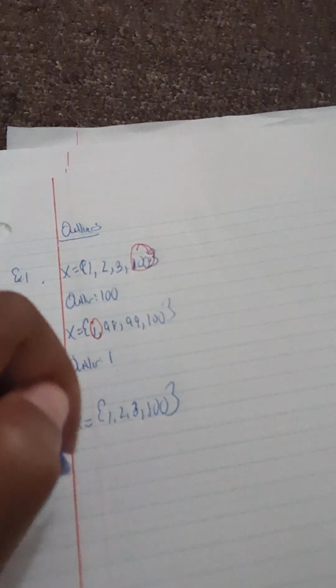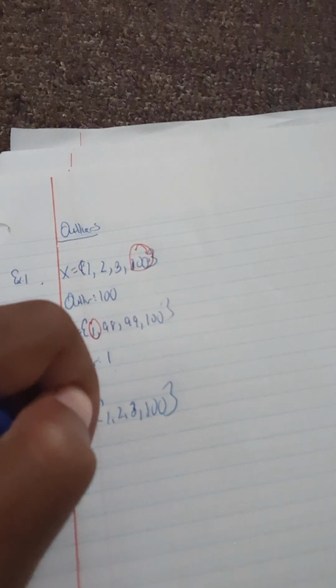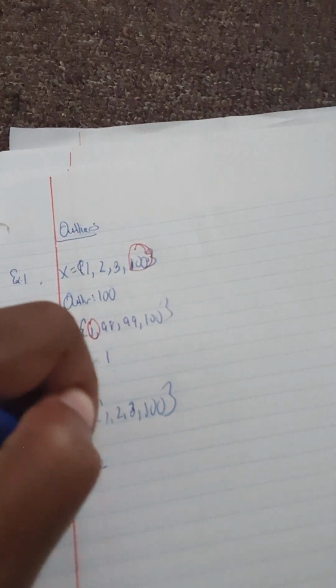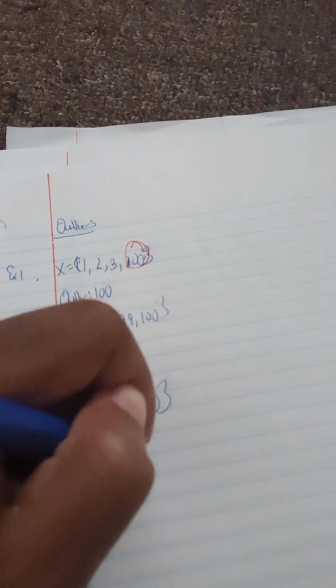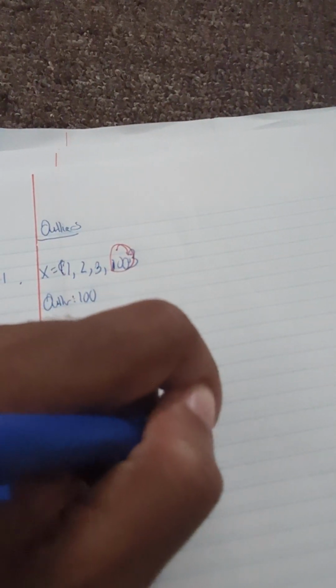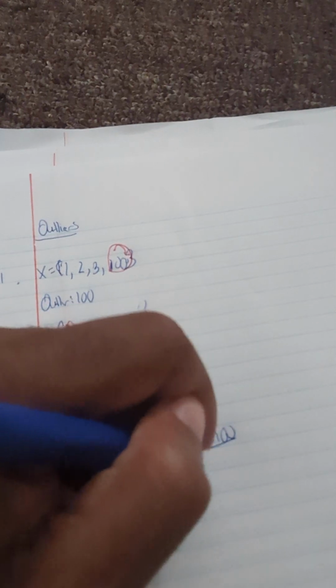What is the arithmetic mean? X bar equals the summation of x over n, which is 1 plus 2 plus 3 plus 100, divided by 4. 1 plus 2 is 3, 3 plus 3 is 6, plus 100 is 106, divided by 4.